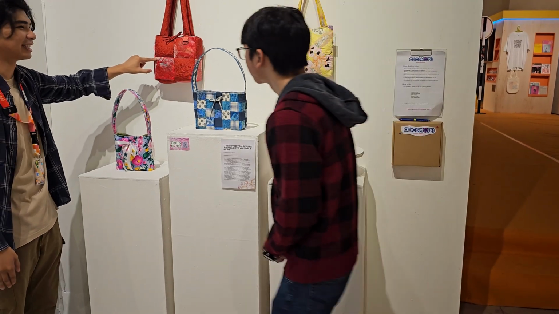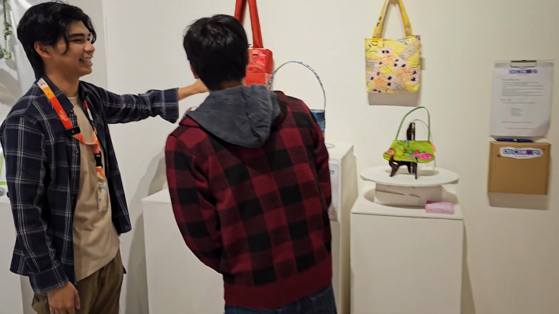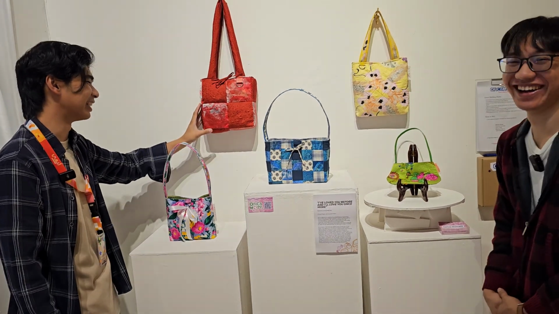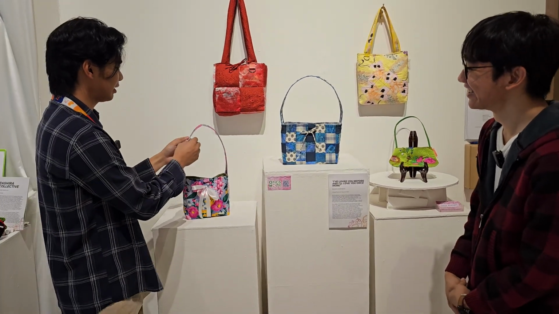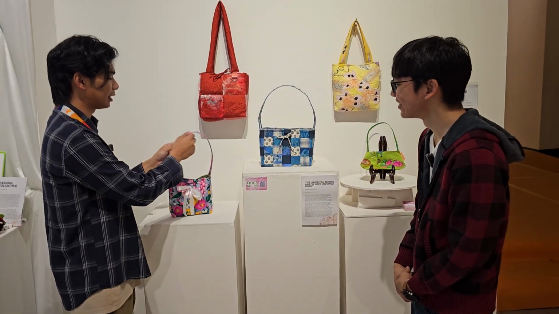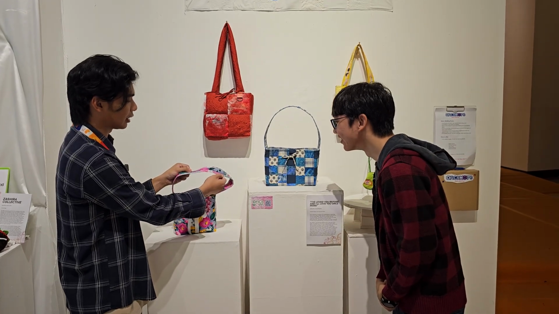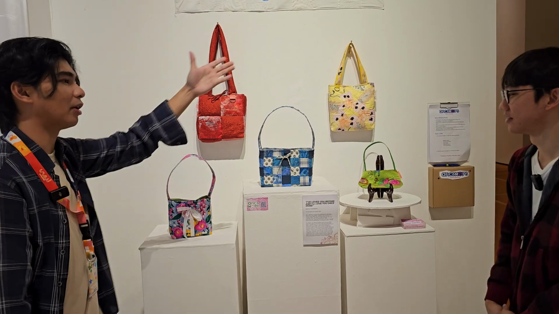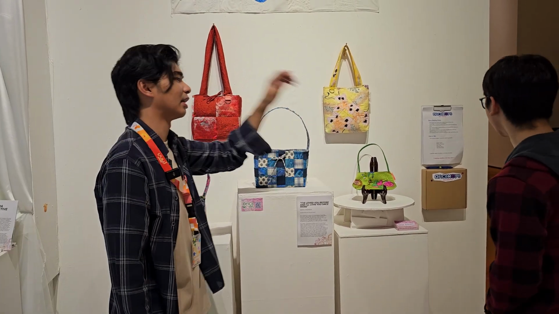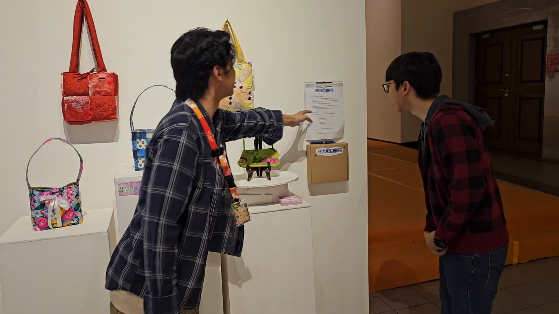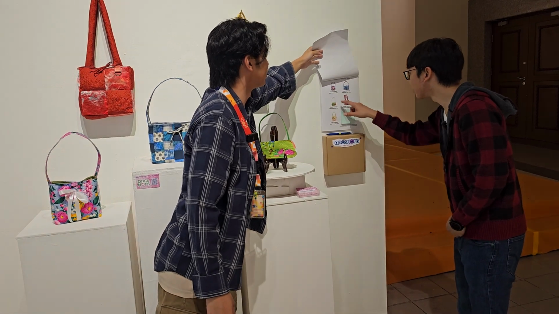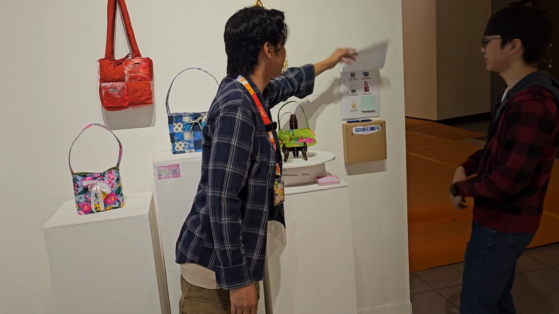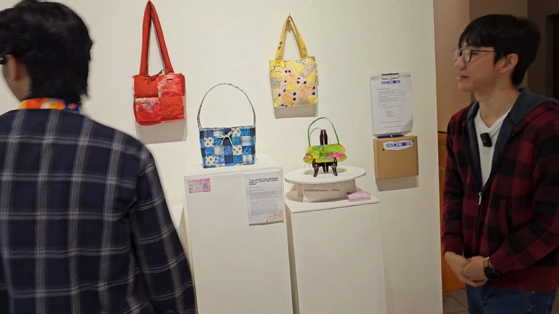Can you guess what it is? Is it Jollibee? Yeah, Jollibee. So this one, the handle is also made out of plastic, the trim over here. And if you are interested in purchasing it, it's also up for silent bidding over there. And you can see the prices over there. All right, moving on.